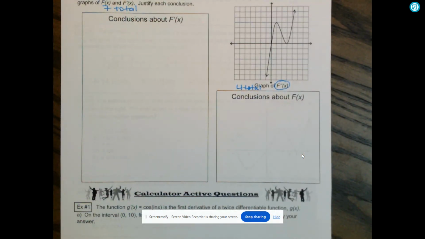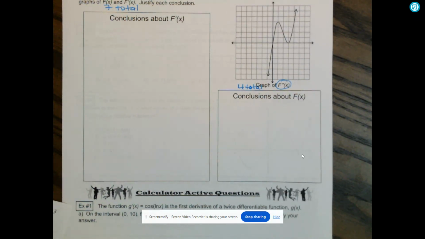Once you get some of those written down, as many as you can, y'all work together. Use the knowledge from each other on what you can conclude about each one of these graphs. After that, you are going to work on the calculator active questions for the remainder of class as well.